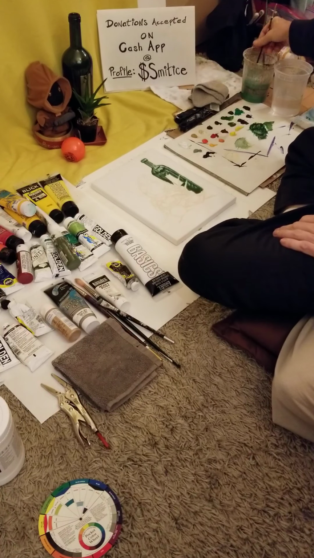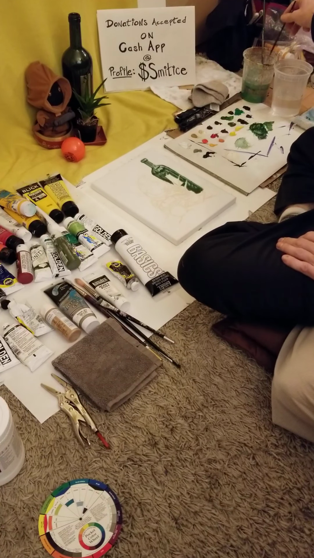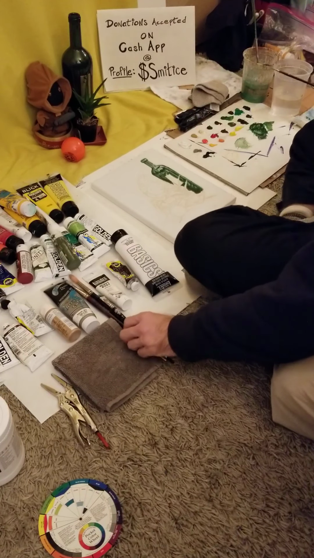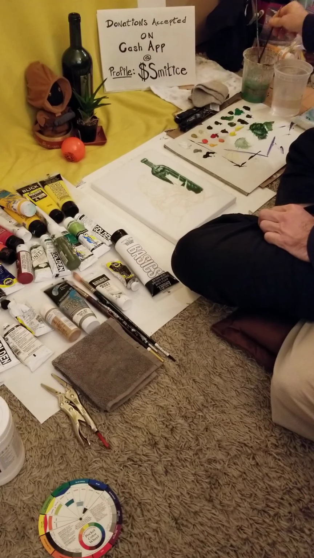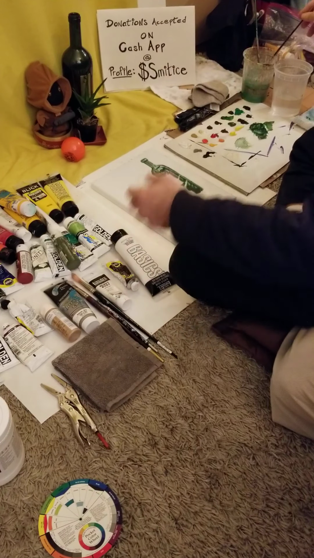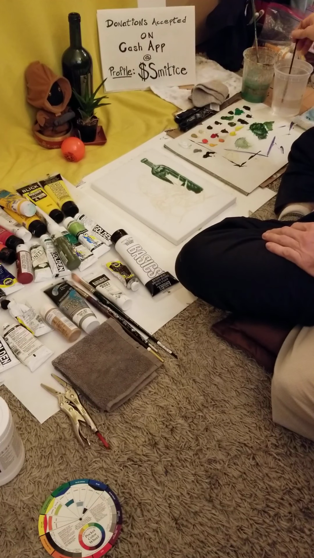All right, we're getting somewhere with this now. So, kind of a recap, right? I used a flat brush for my base color, and I came in with my angled brush to do a little more definition, but in bigger areas. Then I took my liner.